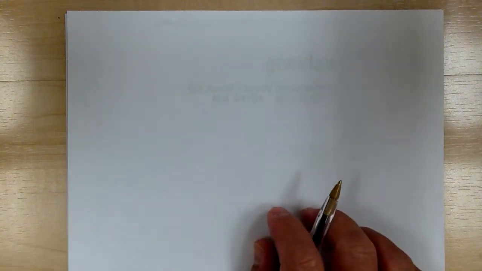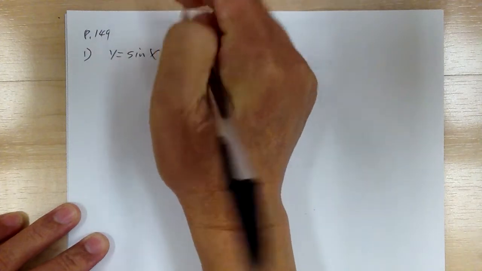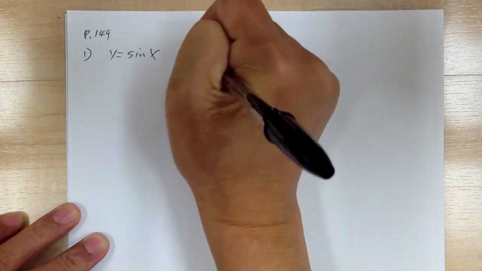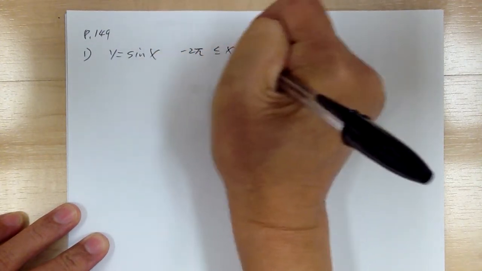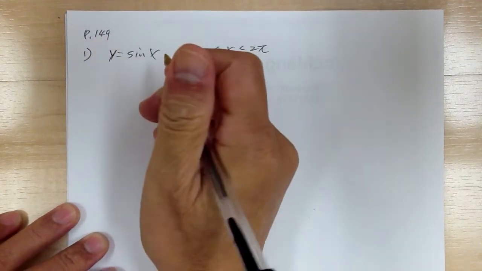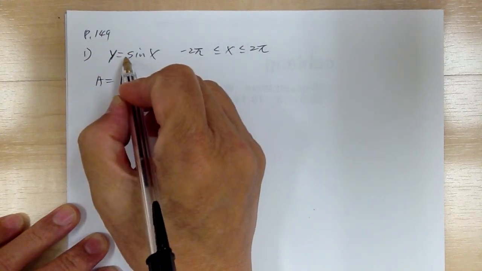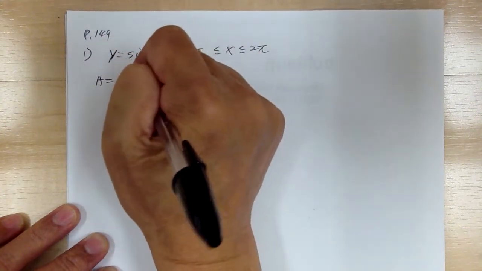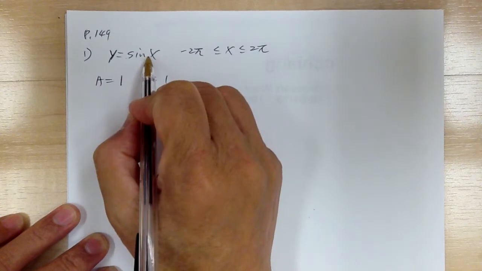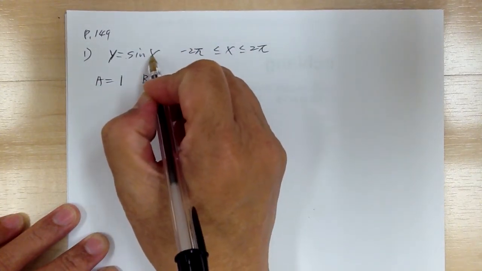Let's go to page 149, number 1. You have y equal to sine x, and you want to go from negative 2 pi to 2 pi. So first get all the critical information. A equal to 1, so A is the amplitude, that's the number in front. B equal to 1, that's a coefficient over here. C equal to 0, that is the number over here.